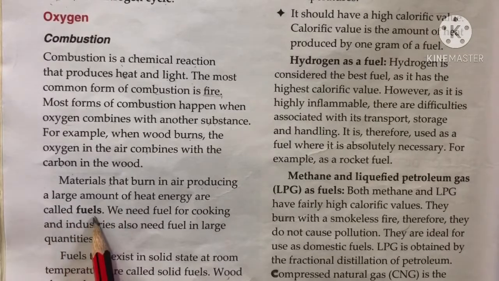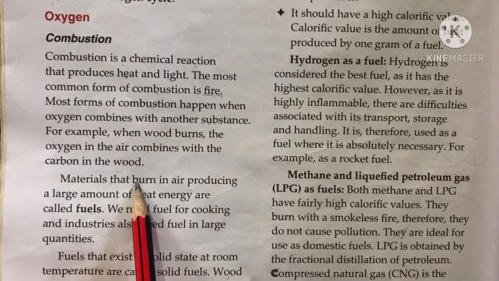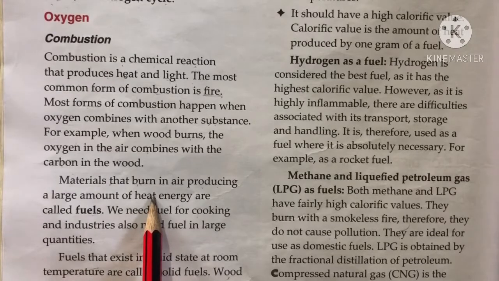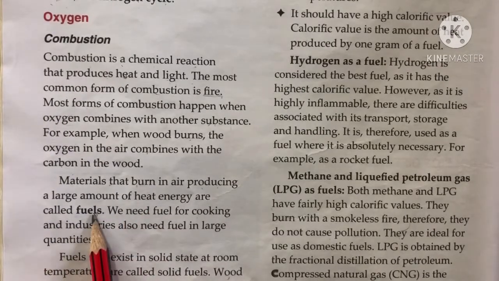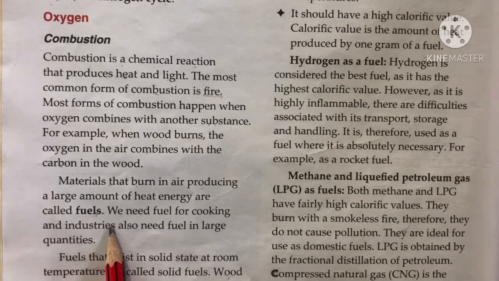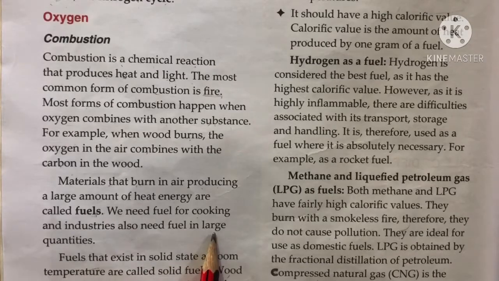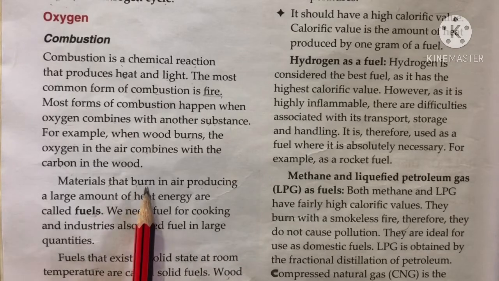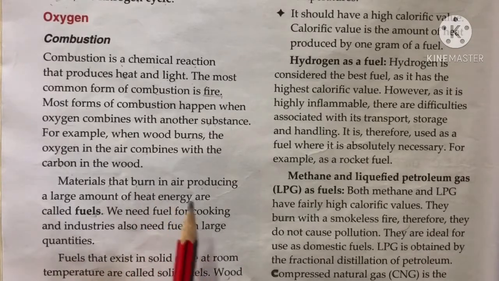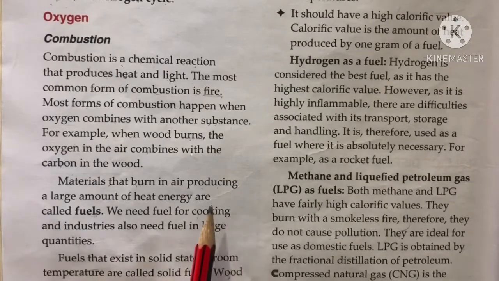Next, materials that burn in air producing a large amount of heat energy are called fuel. When anything burns and produces a large amount of heat, that is called fuel, and we need fuel for cooking and in industries also. These fuels are of three types. The first is fuel that exists in the solid state, the second is fuel in the liquid state, and the third is fuel in the gaseous state.